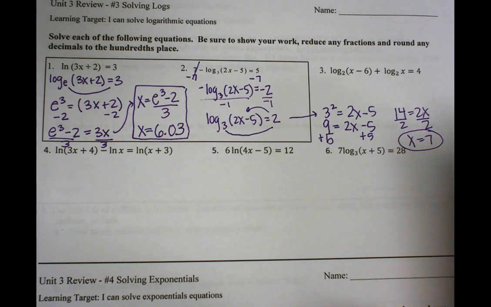Go ahead and try 3 through 6, and then you can check those answers with the ones posted on Schoology.